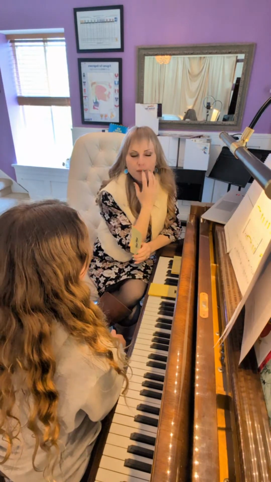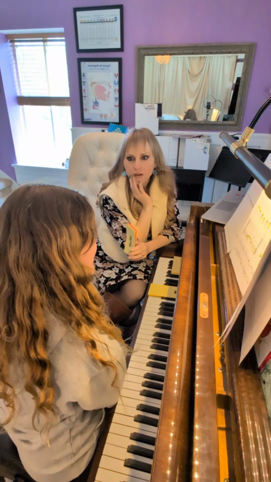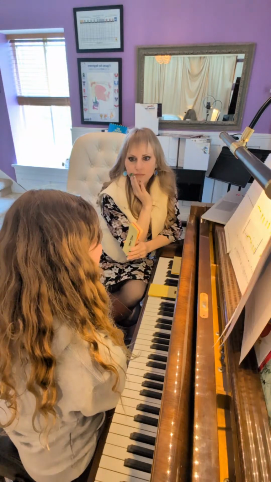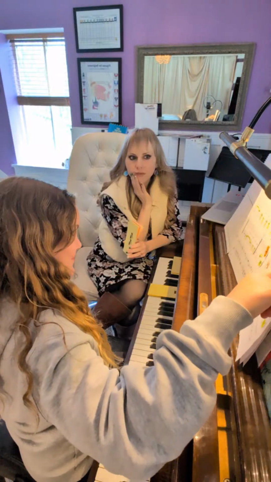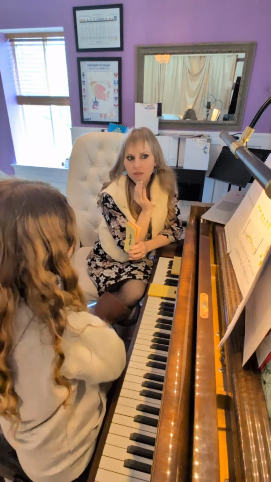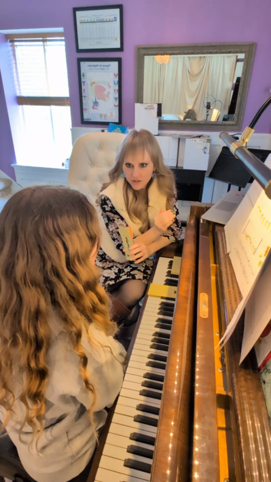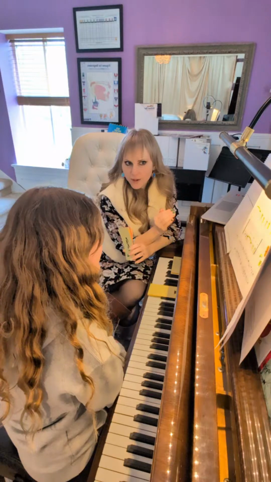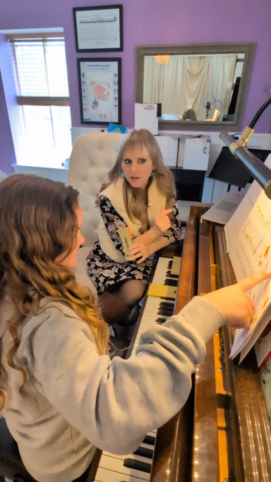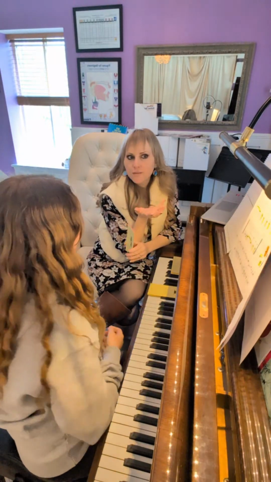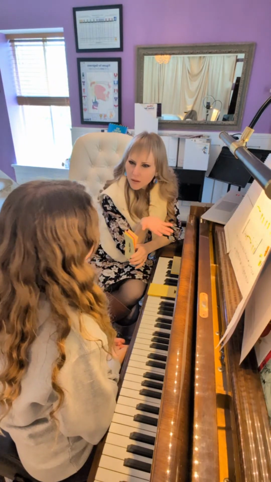And so, what do the bar lines do? Every one of these has 4, and that's why it has 4 here. The bar lines divide the music into equal measures. Could you point to the first measure of the song? And where's the second measure? What makes the measures equal?